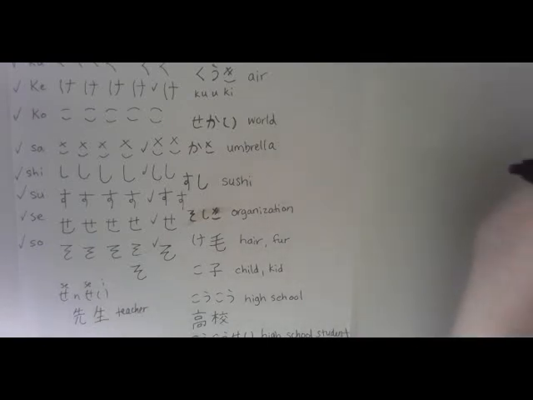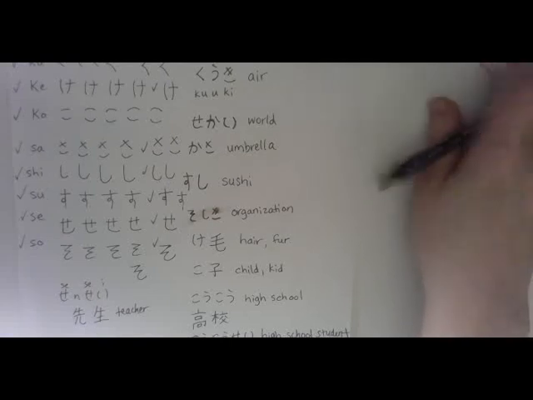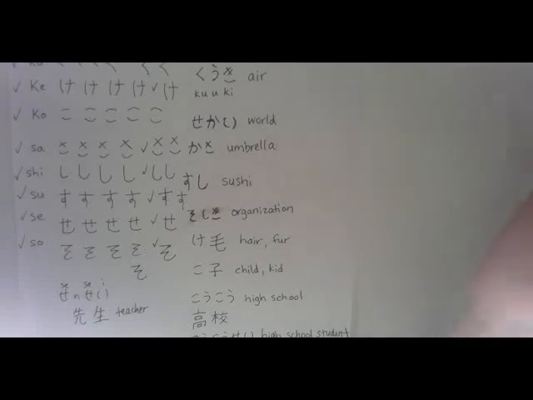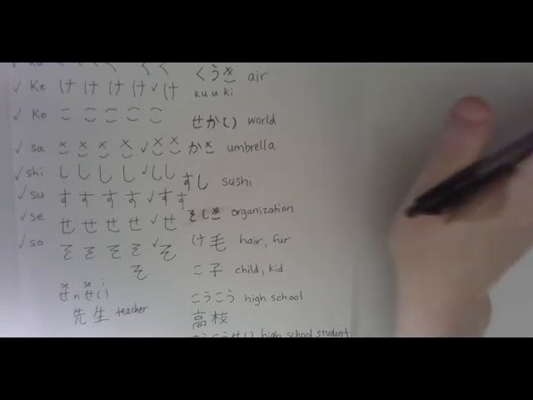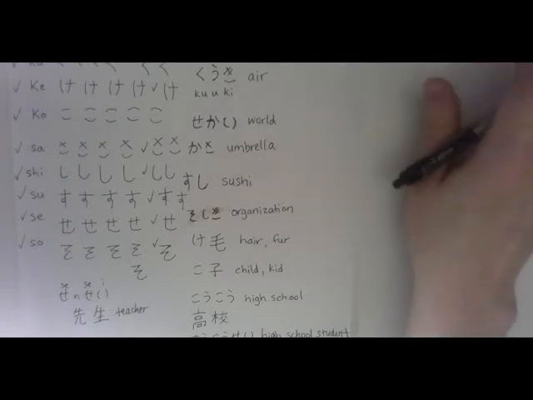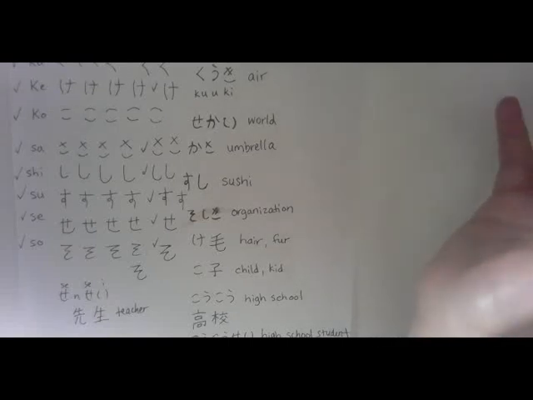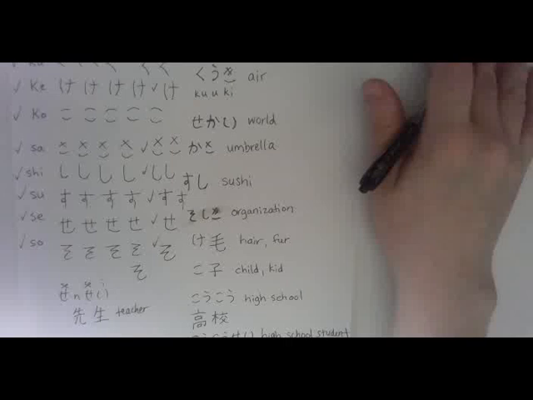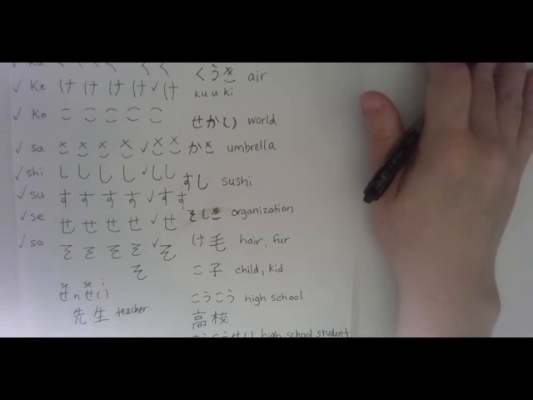You might hear someone say ano ko wa, that kid. Or you can combine it with girl or boy. So onna no ko is girl, otoko no ko is boy. So you're being more specific, not just a kid, but a female kid or a male kid, girl or boy.